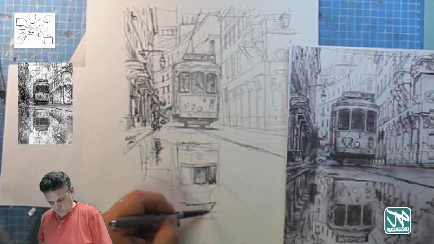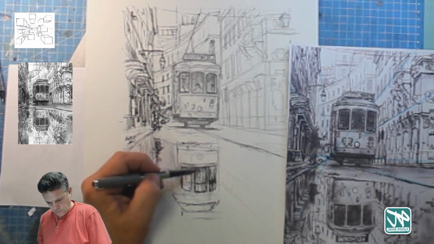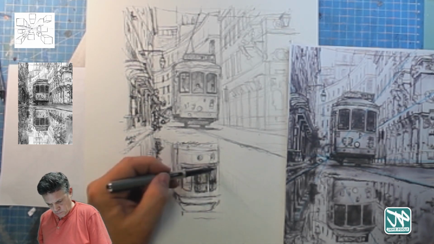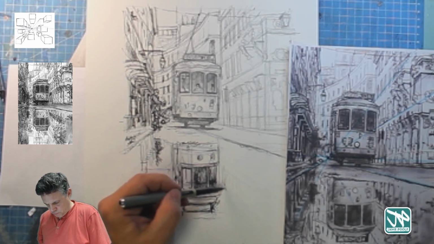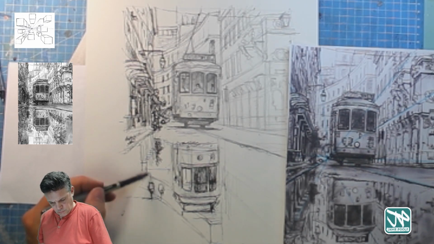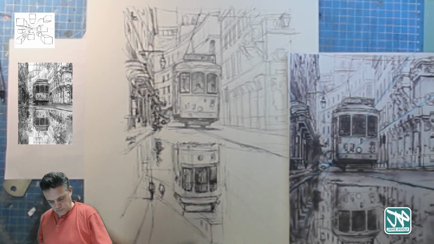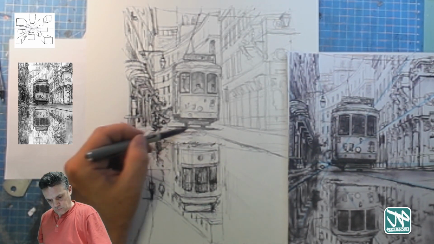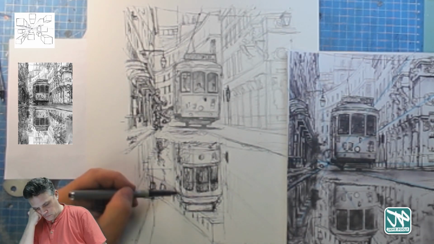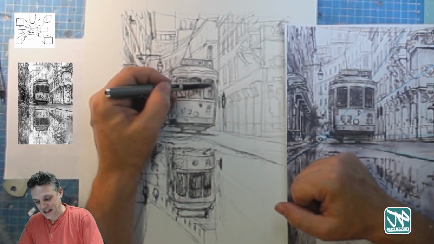You may have just noticed there that I've been using the pen to line things up as well. So the pen can be used for just checking your angles. It can also be used for measuring and comparing. So I'm comparing the size of, on the original drawing, the tram below with the size of the tram above, and then trying to match that up to my own drawing just here. The windows are slightly longer on the reflection, but as I mentioned, I don't think it matters too much really. We still get that impression of a reflection.